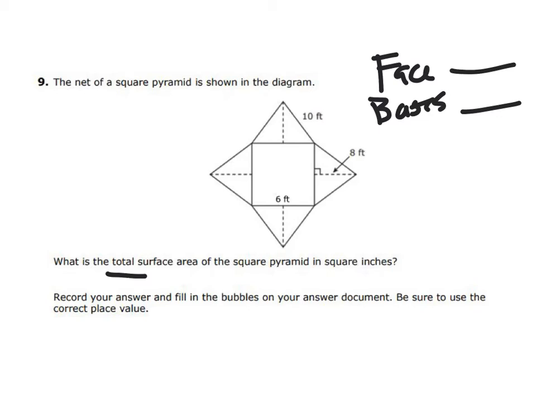Also, the shape of our faces is going to be different. With a pyramid, we have triangular faces. Or take that back. With a rectangular or square pyramid, there'll be four faces. With a triangular pyramid, there'll be three. But here we have a square, so we have four faces.